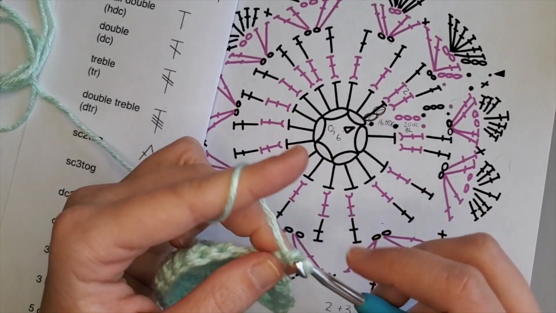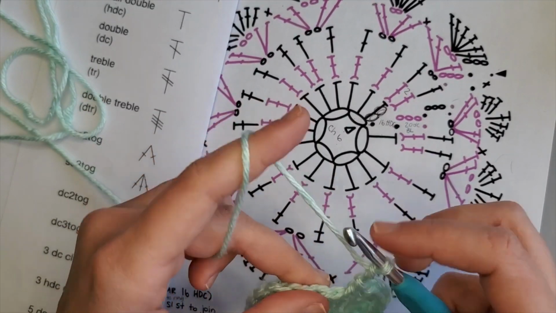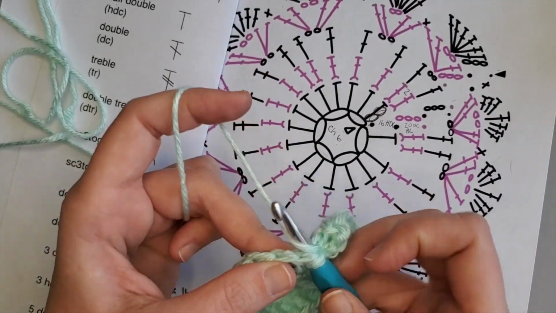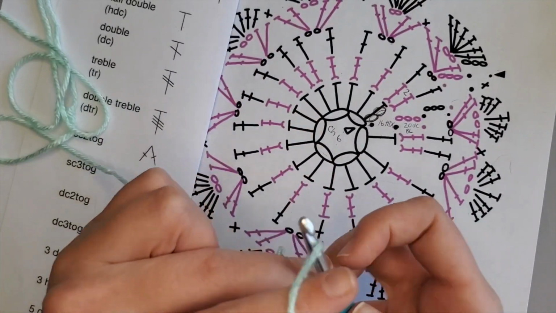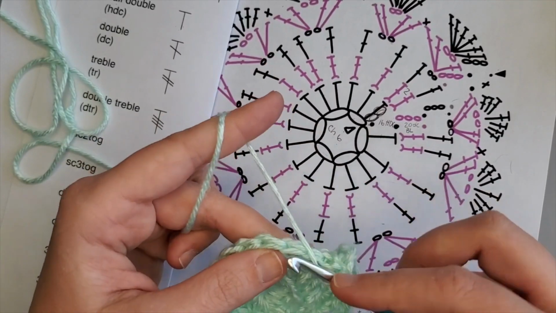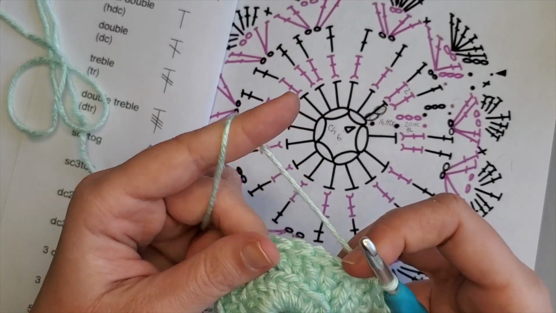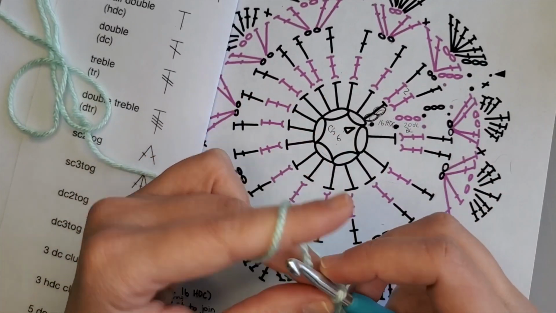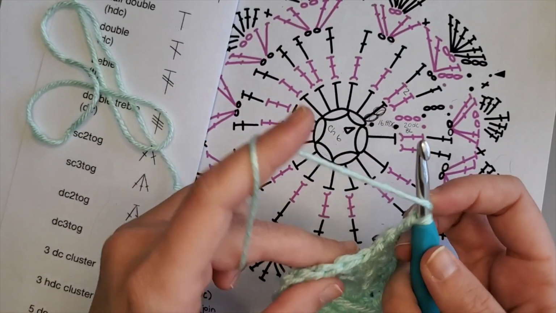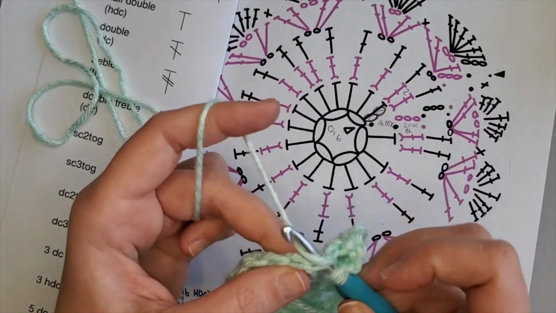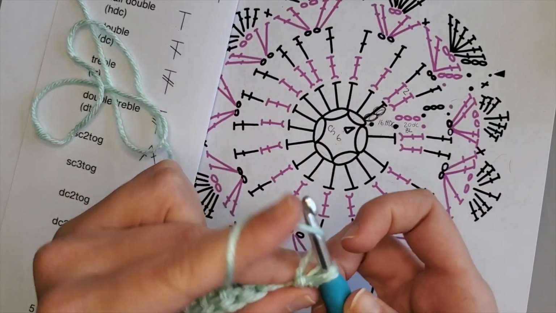and then chain 2, and then we're going to do another double, another double, then we're going to chain 2, 1, 2, a double. And we're going to repeat that all around.